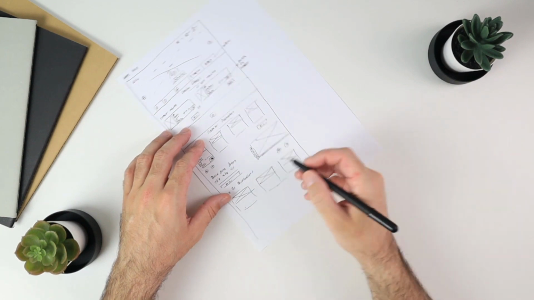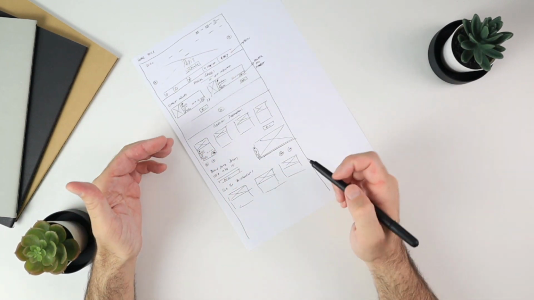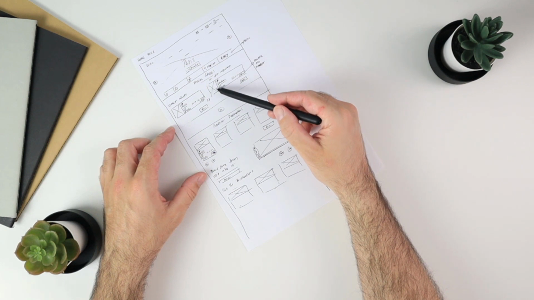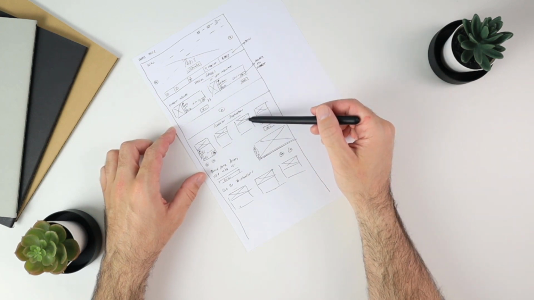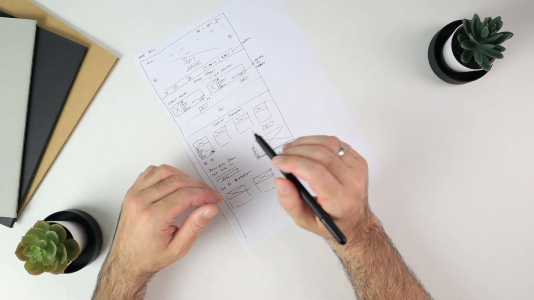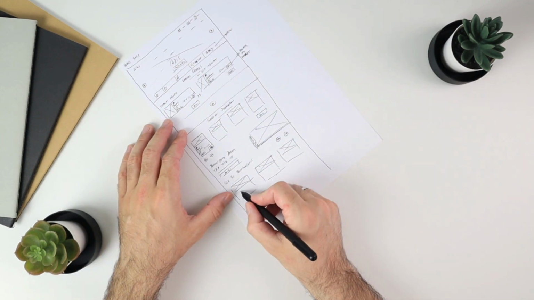So once again, we're keeping up with the consistency. We have the images either on the left side of the card or on the top side of the card. So it's much easier for developers to create the layout.